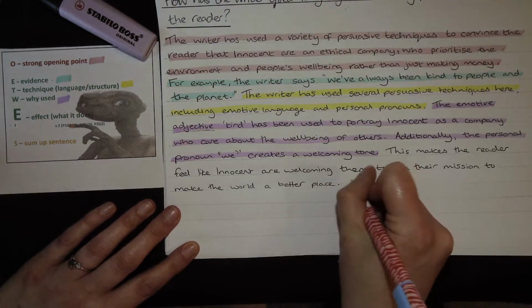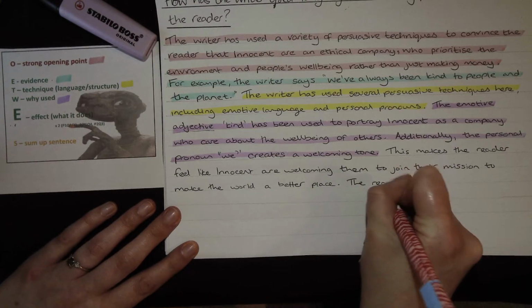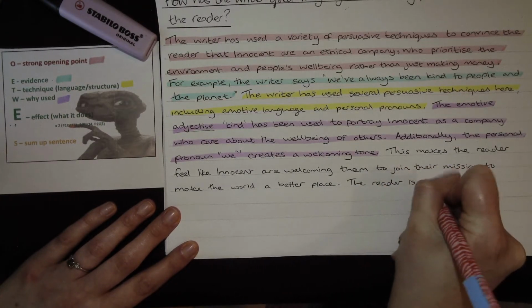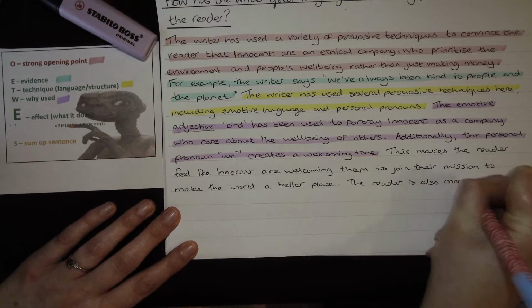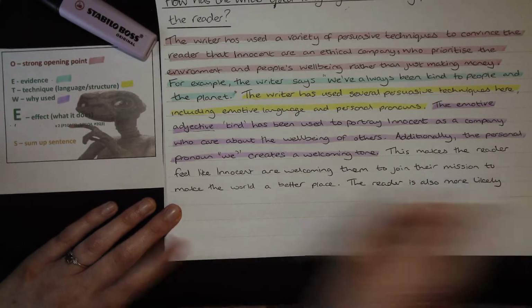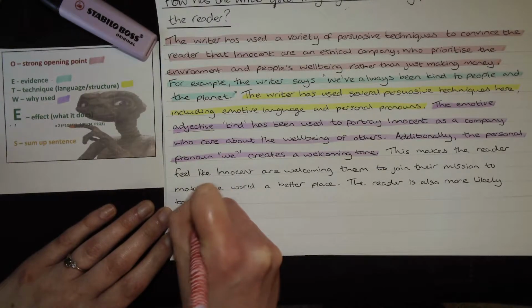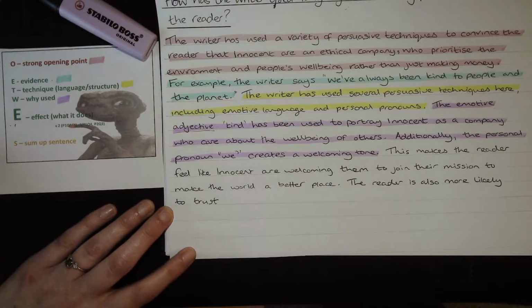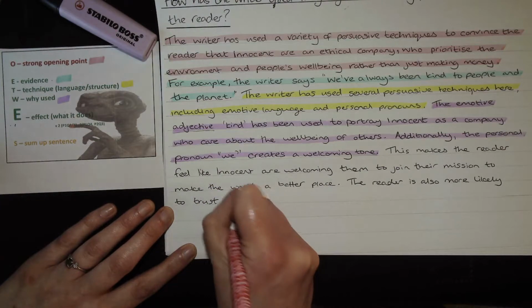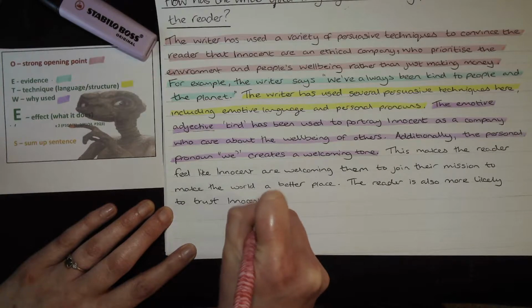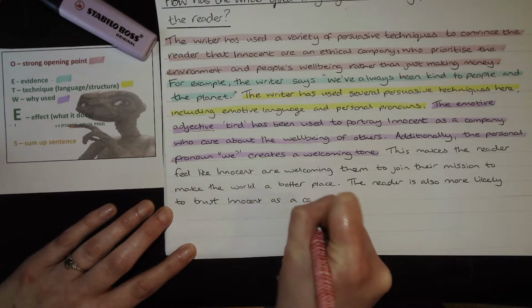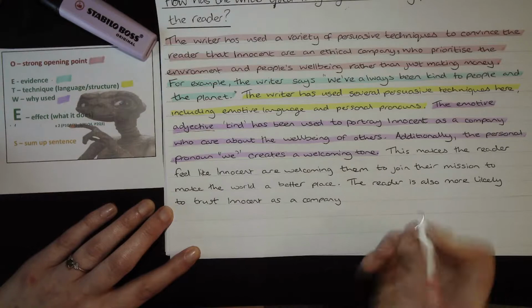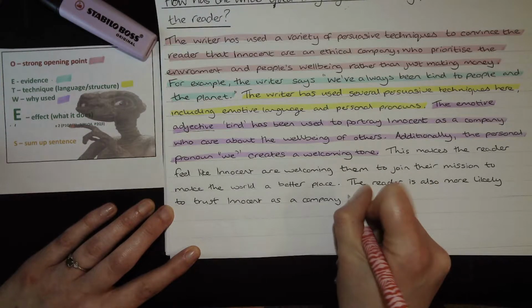So the reader is also more likely to trust Innocent as a company because they describe themselves as kind.